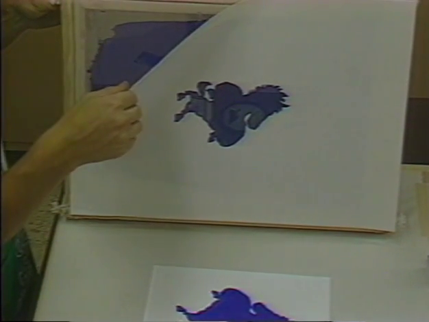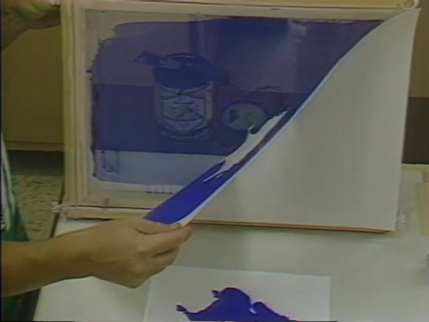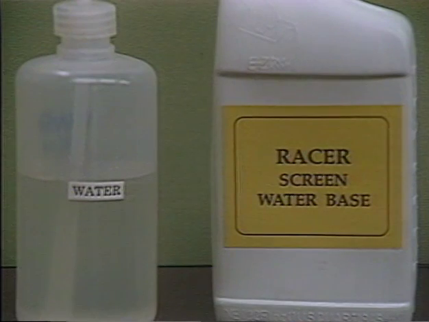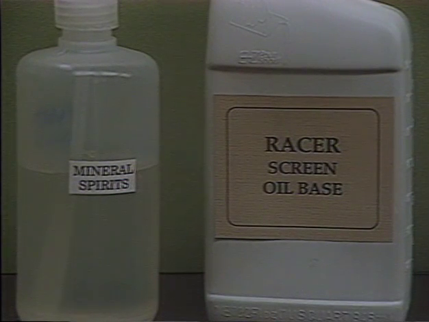If a paper stencil was used, it should be removed now. Paper can be lifted and peeled away from the screen without difficulty. Other stencils are removed after the screen has been cleaned. When cleaning the screen, it is important to use the correct solvent for the ink: water for water-based ink, lacquer thinner for lacquer-based ink, or mineral spirits for oil-based ink, so that the fabric can be thoroughly cleaned. A sheet of glass can be placed under the screen.